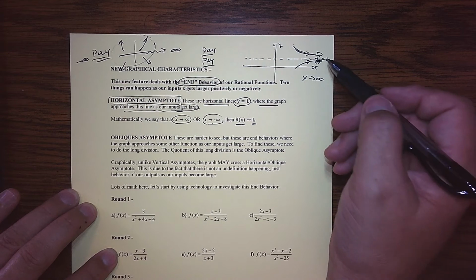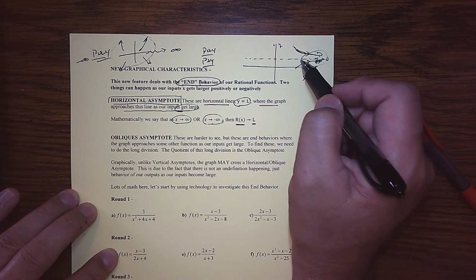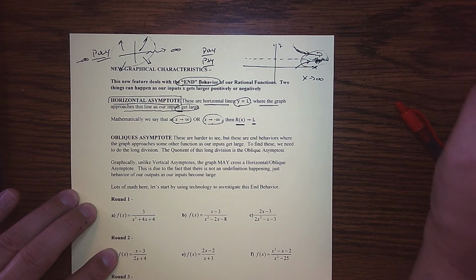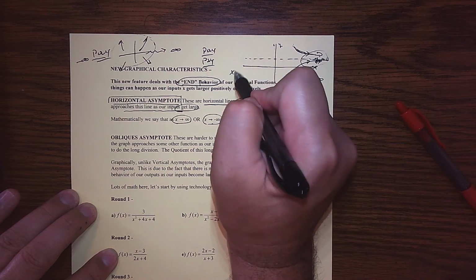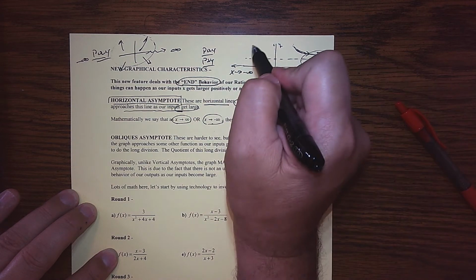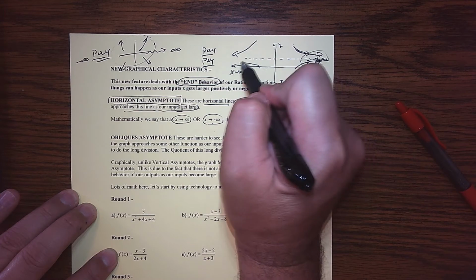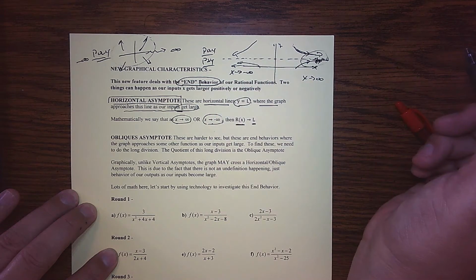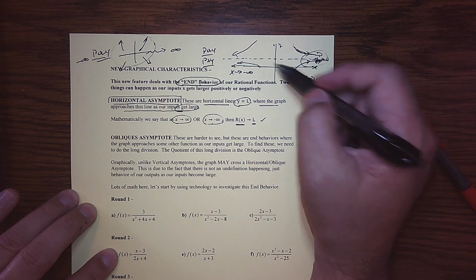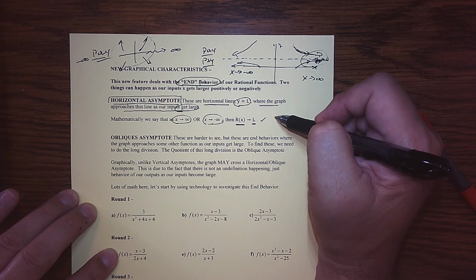We'll have to figure that out. But I do know that the graph is basically tapering off, getting closer and closer to that line. And the same thing is happening in this direction. As my x's go to negative infinity, the graph is either going to taper down or taper up to that horizontal line. So that's essentially what this graph is basically saying.